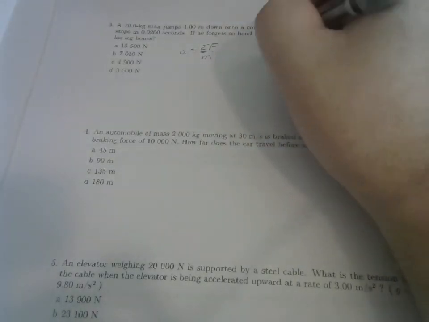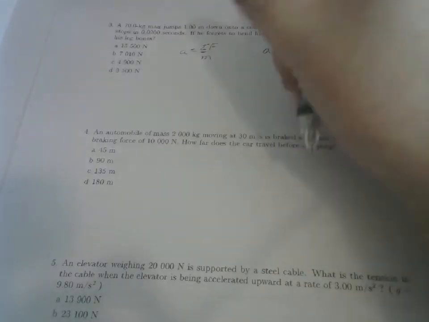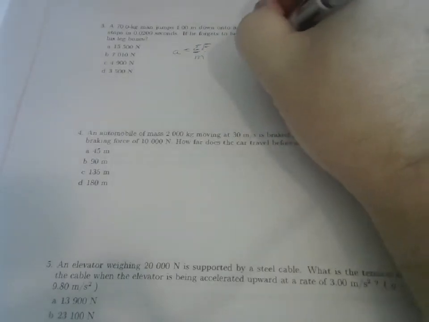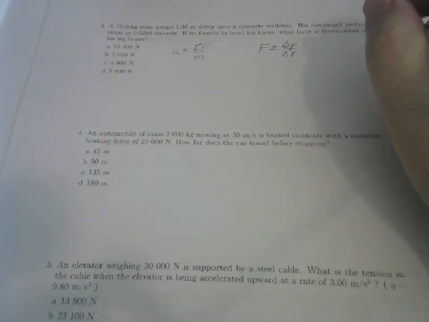We also have a formula from chapter 6 that says force equals delta P over delta T, change in momentum over change in time.